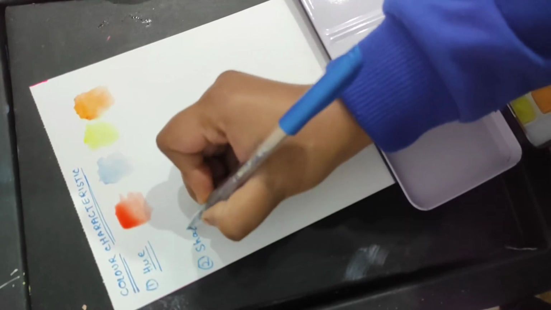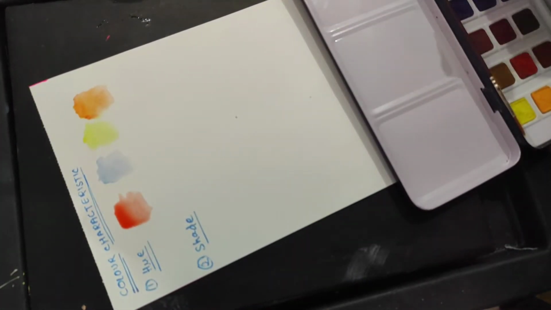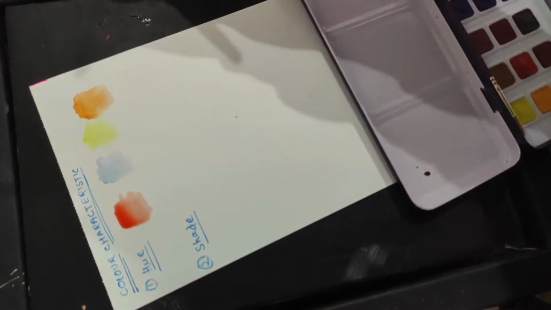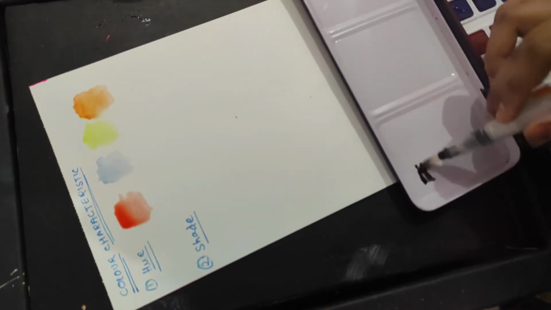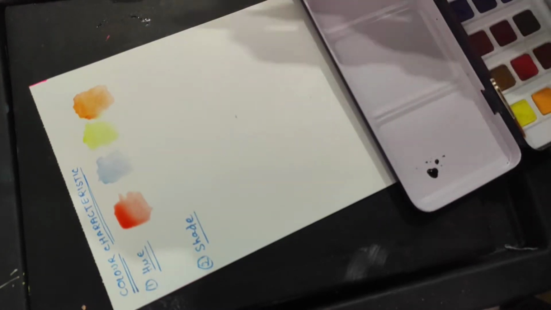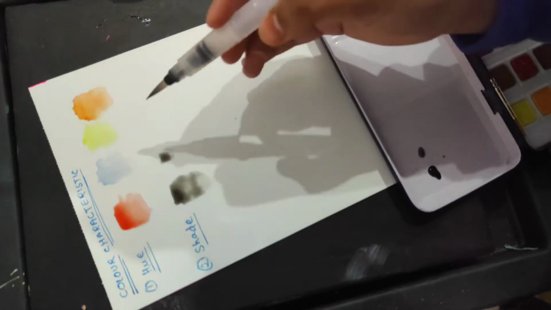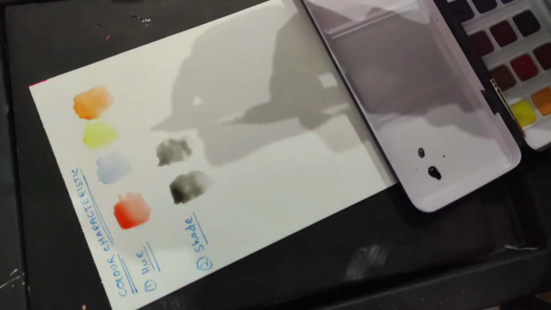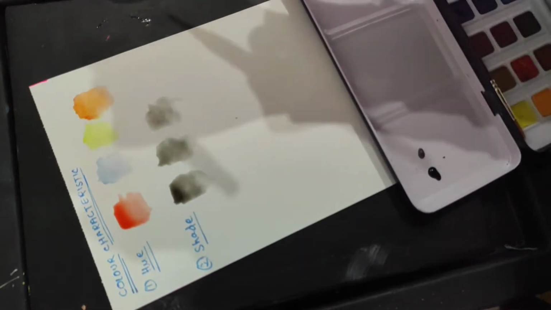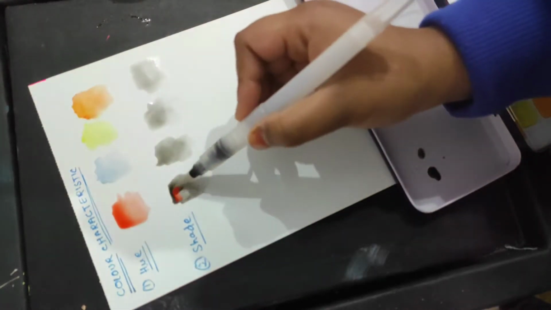Now if we mix something into it, it gives some characteristic. Now I am making a shade, and a shade is created by adding black color into the hue. I am taking more quantity of black at first, and then decreasing the quantity of black.